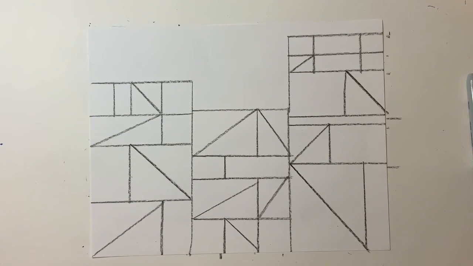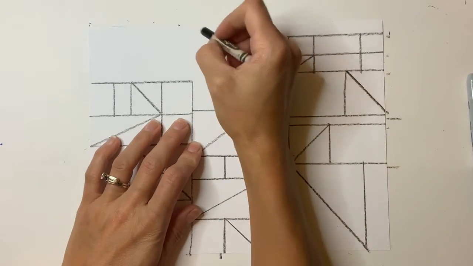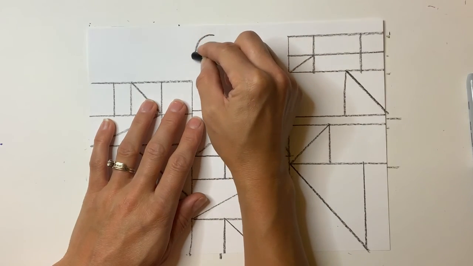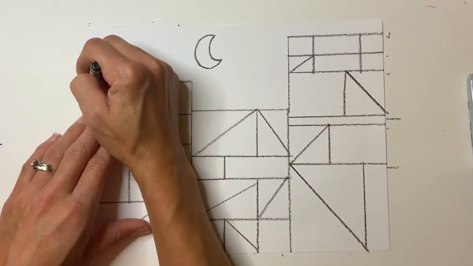Now I'm going to add the color to my picture. You can decide if you want to have a night sky or a daytime sky. I'm going to have a night sky, so I'm going to draw a moon in my sky and then color in the sky black.